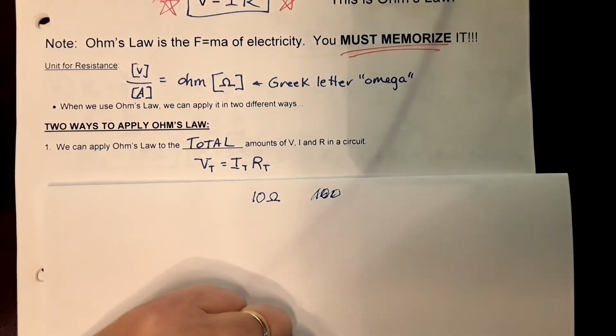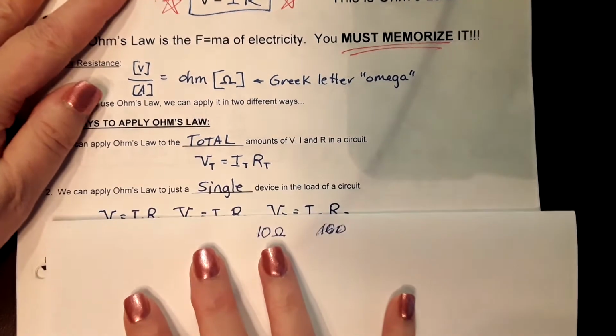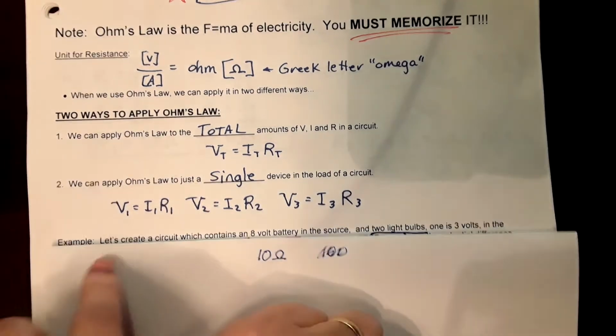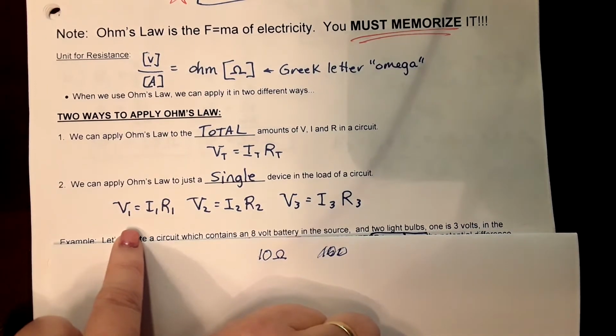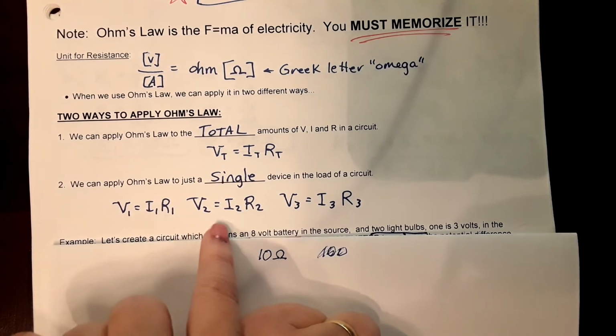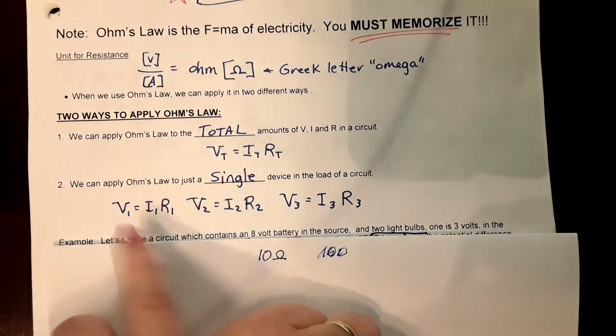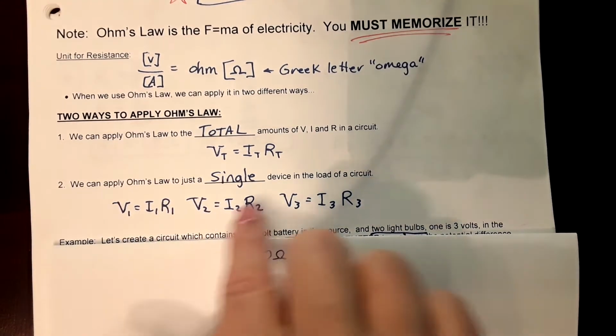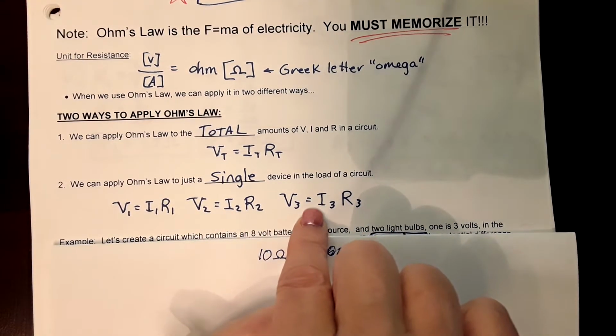But the interesting and very flexible thing about Ohm's law is it can also be used on single devices in the load itself. For example, in the circuit we drew the other day, I think we had a light bulb and a resistor and maybe another light bulb. Ohm's law can be used on the individual devices as well.